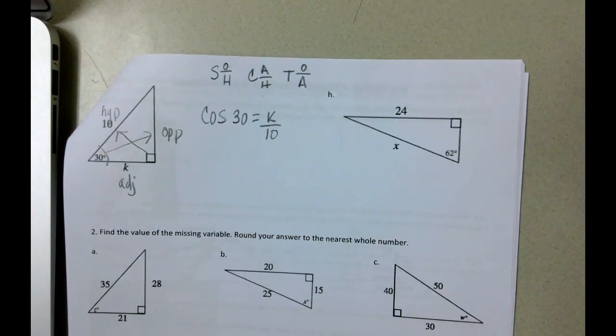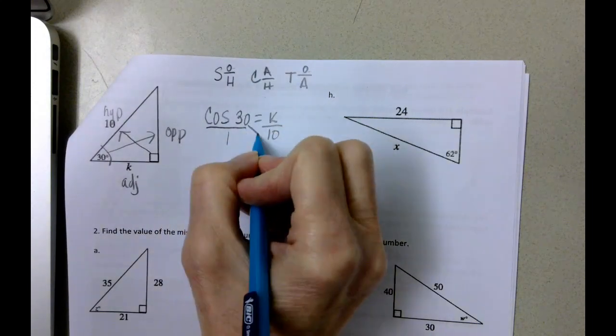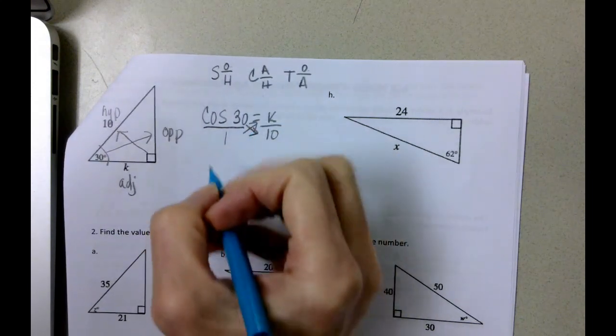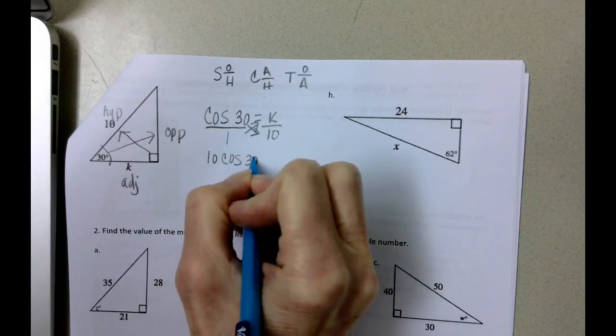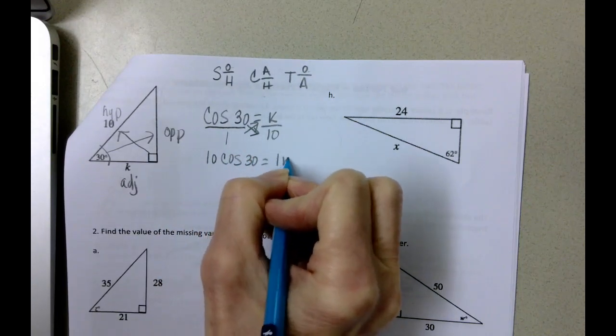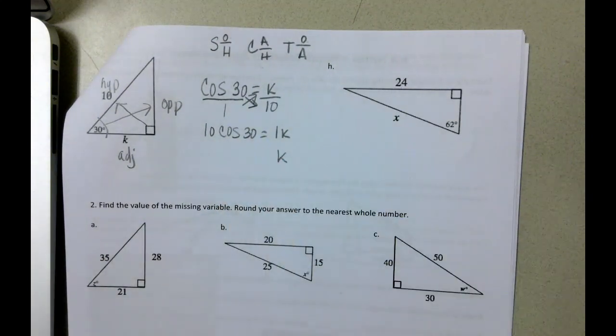When the variable is up high, we multiply. So I really do just the cross multiply here, and we get 10 times cosine of 30 equals 1 times k, and 1 times k is really just k.